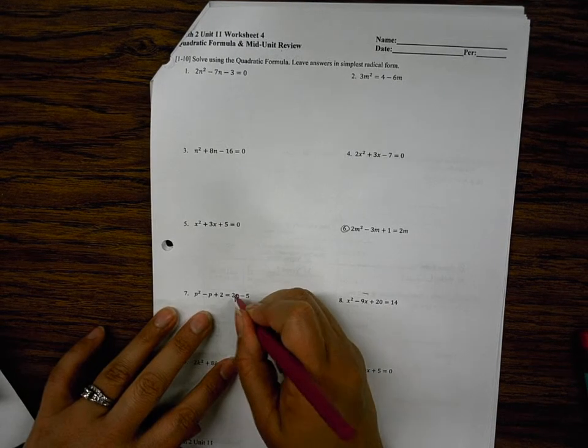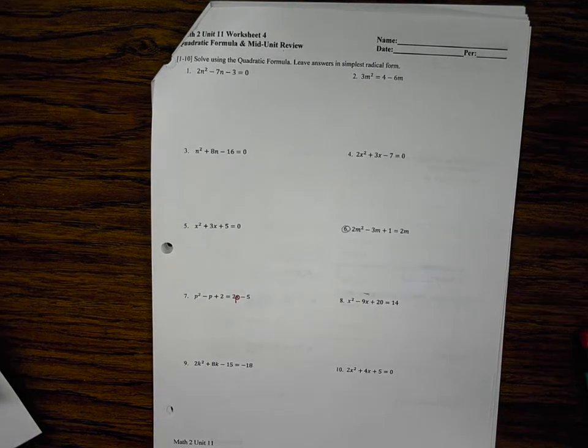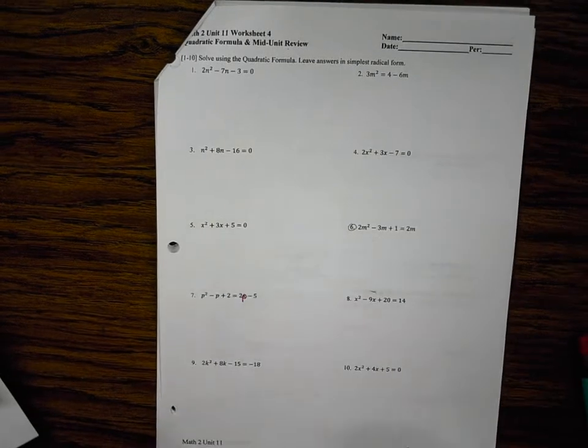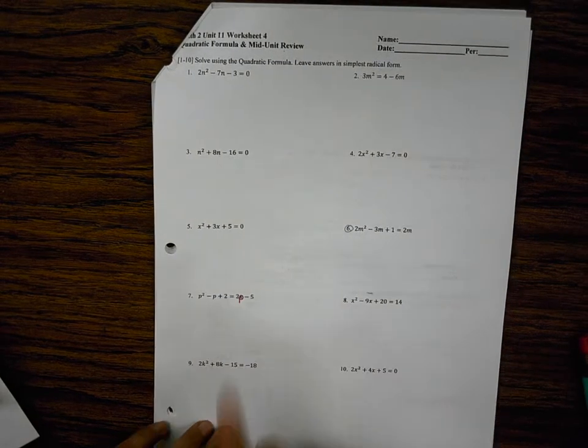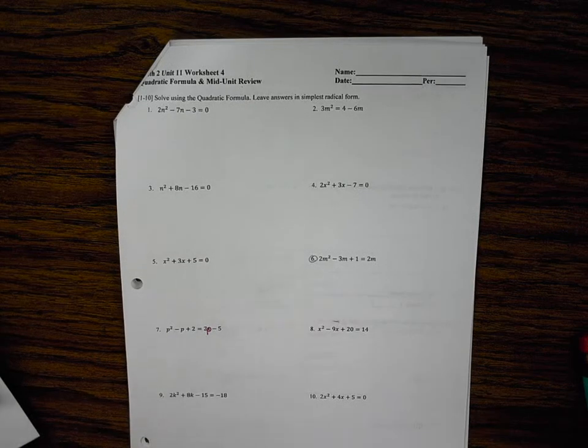Oh, and one correction, I'm glad I remembered. Number 7, there's a typo. P squared P, that should be a P. 2P, not 2X. We don't ever work these out with different variables. All P's or all X's or all Y's or all K's. So please fix that typo.